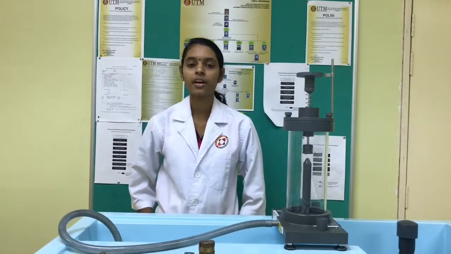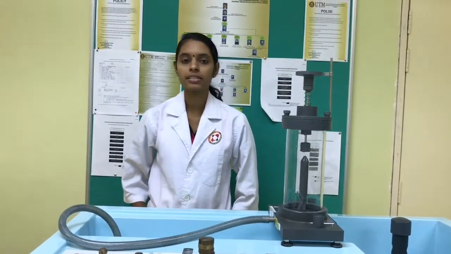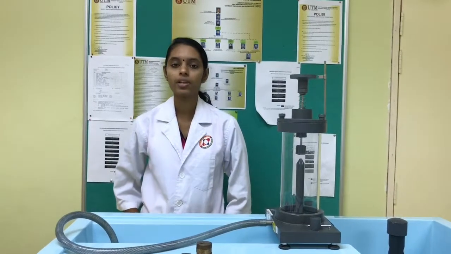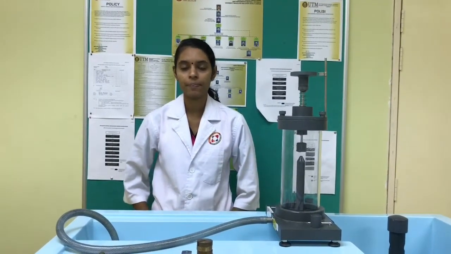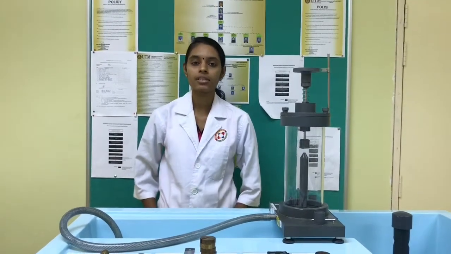Our experiment title for today is Impact of a Jet. There are three main objectives for this experiment. The first objective is to demonstrate and verify the integral momentum equation. The force developed by a jet of water deflected on an impact surface is measured and compared to the momentum change of the jet. The momentum equation is based on Newton's second law of motion.